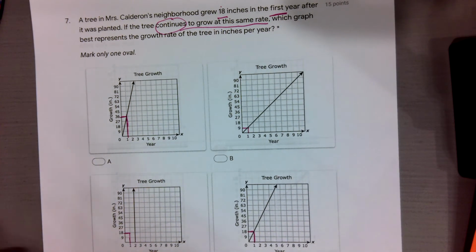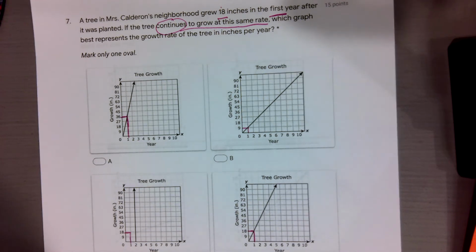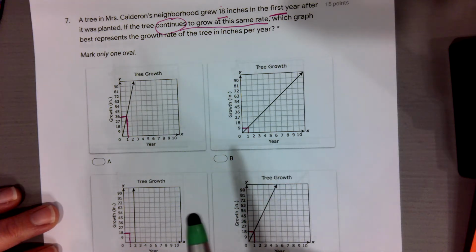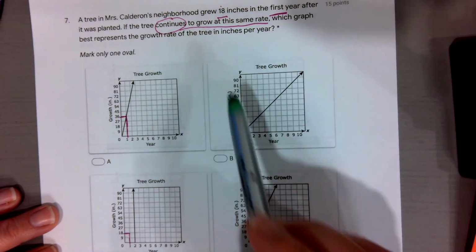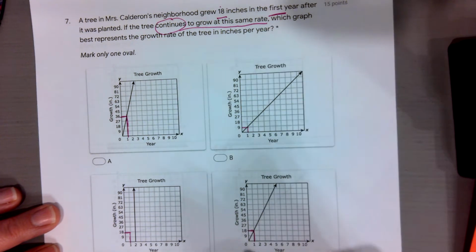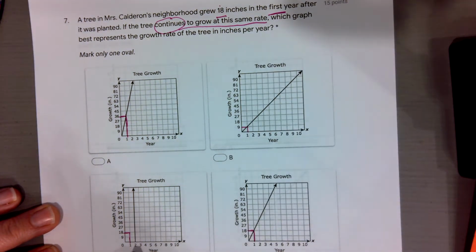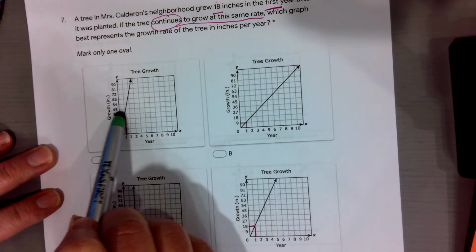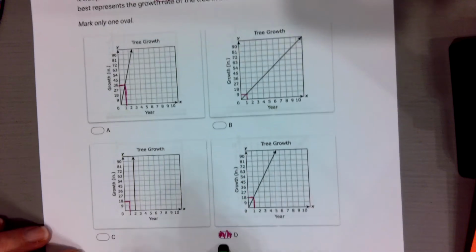Number 3, a tree in Miss Calderon's neighborhood grew 18 inches in the first year after it was planted. If the tree continues to grow at the same rate, which graph best represents the growth rate of the tree in inches per year? So at 1 year, we should be looking for 18 inches. So 1 year is 9, 1 year is 18, and for one of them we don't even have 1 year, it only grows at 2 years. 1 year is 36. So D was the correct answer.